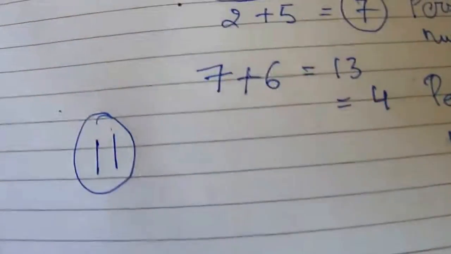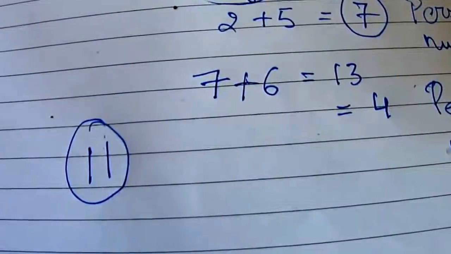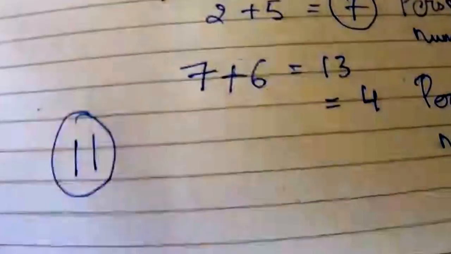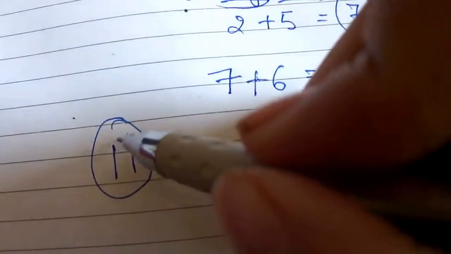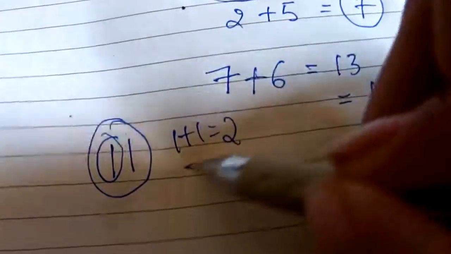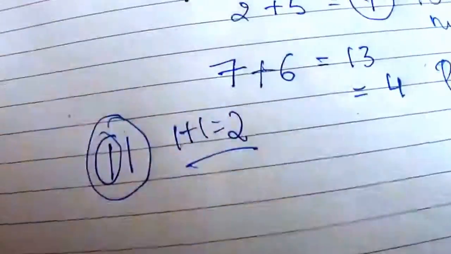See, master number 11. When we are calculating the life path number and other numbers in numerology, and we get the master number 11, it is one of the most powerful numbers. Why do I call it powerful? Because it has the qualities of 1. When you add the digits it gives you 2, so it is also associated with duality.